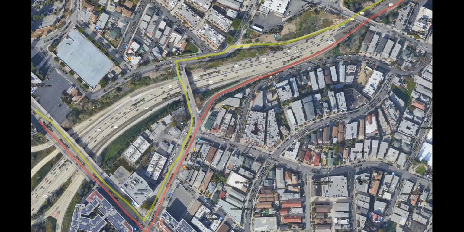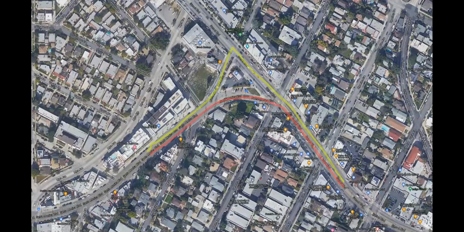The yellow is westbound, red is eastbound, and there are several little jogs and turns, and you're almost in the residential area right when you get off the 110. And our app will show you as you jump through there.